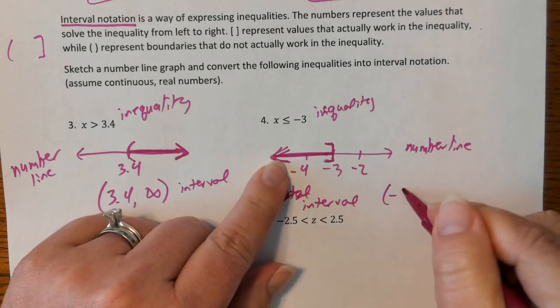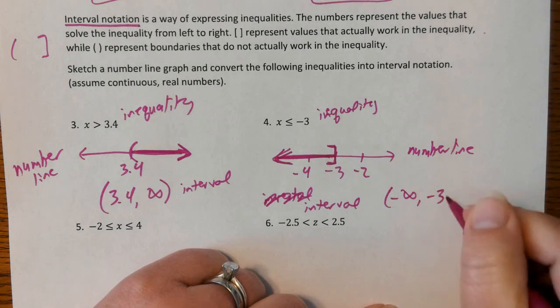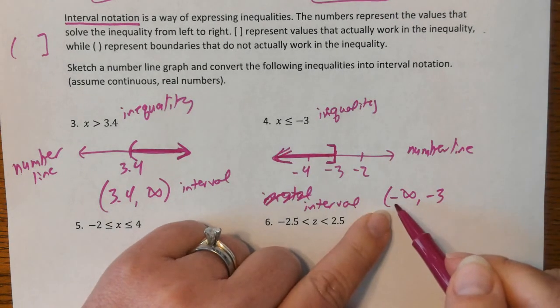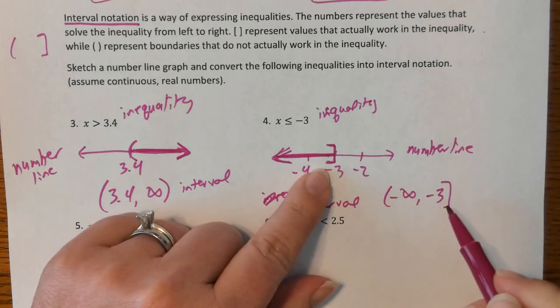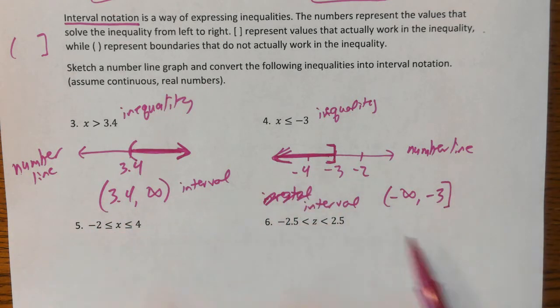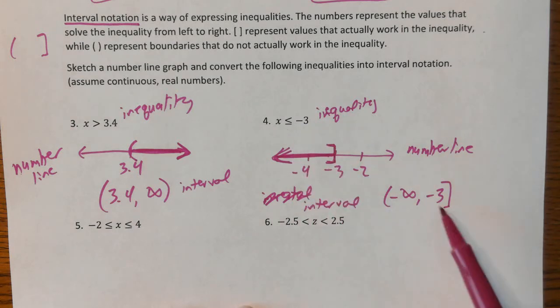This shading started at negative infinity, and the shading stops at negative 3. Infinities always have parentheses. So I'm going to put a parenthesis on that negative infinity. I'm going to put a bracket on the negative 3 because it does touch the negative 3. You put an equal to, then that means you bracket that off and you bracket off your inequality.